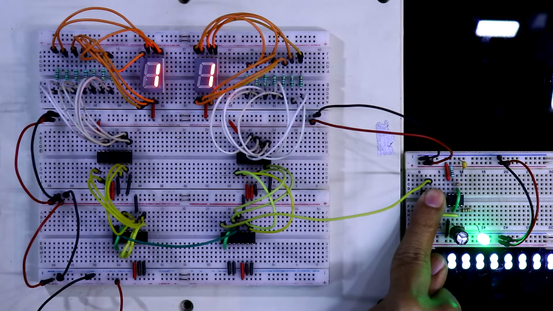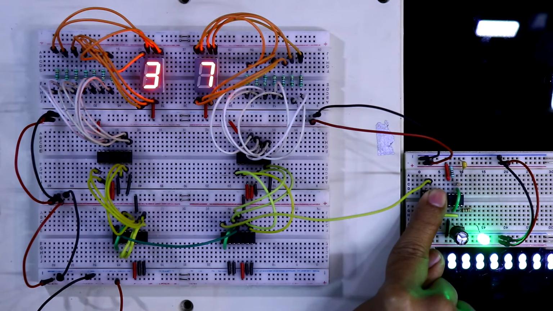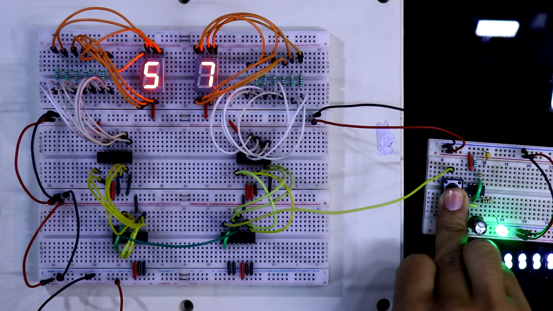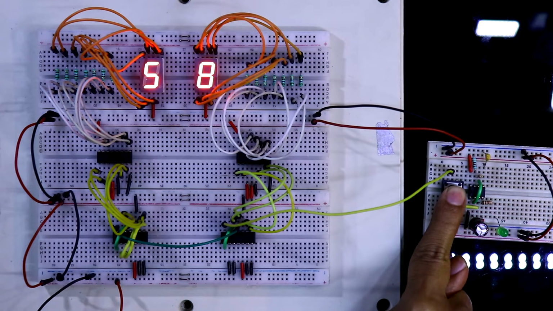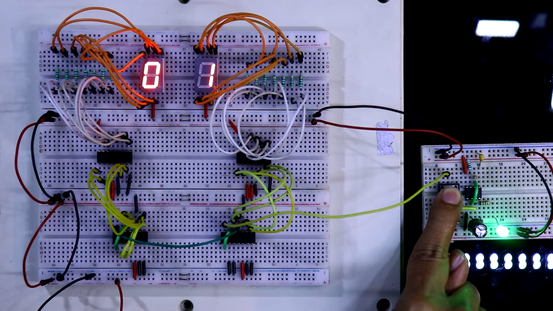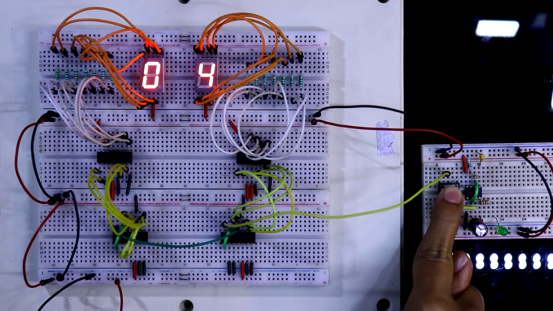Now I am pushing the switch, and like this it will count up to 59, and then it will be 00. 57, 58, 59 and 00. So like this the circuit works.